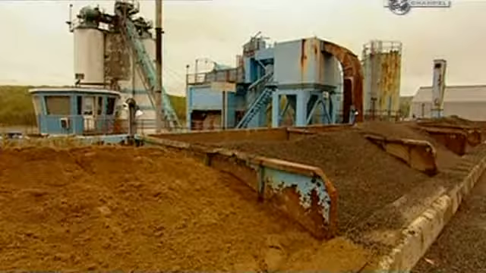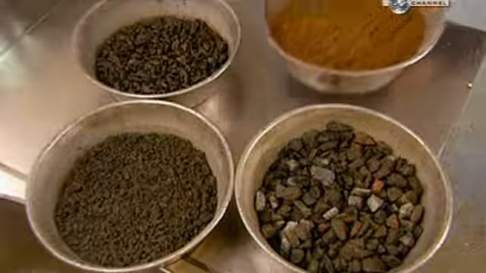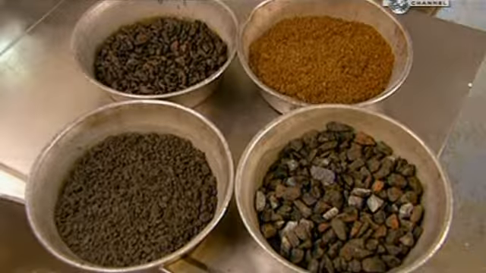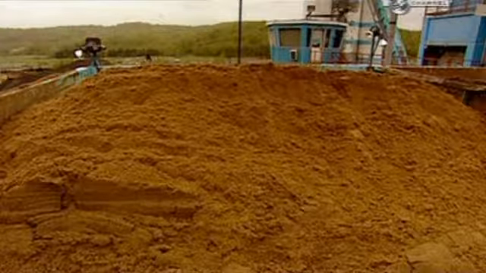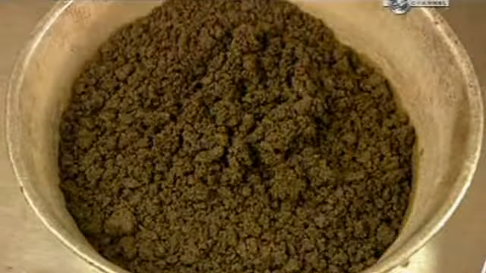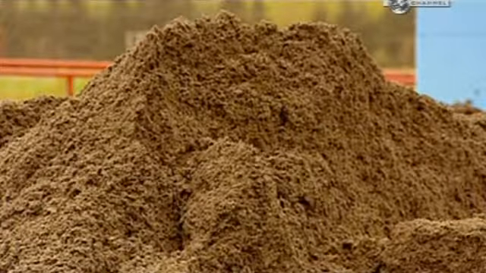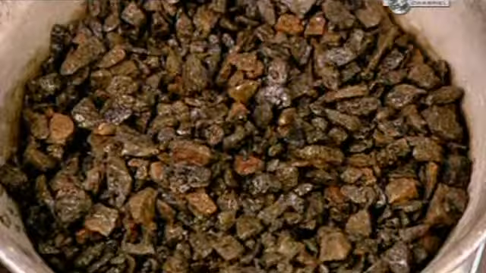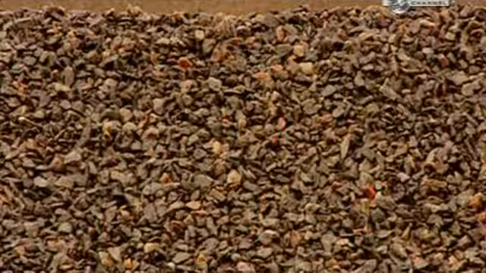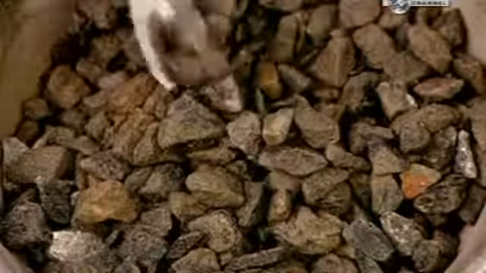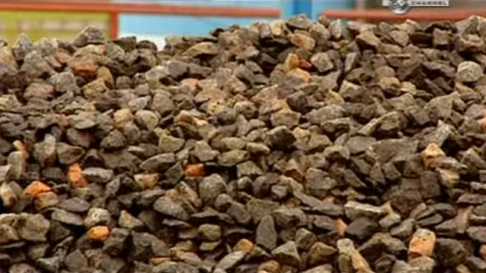Exactly what goes into the paving asphalt depends on what's being paved, but generally these are the 4 ingredients. Sand, stone dust, 5 to 10 millimetre stones, and 10 to 14 millimetre stones.